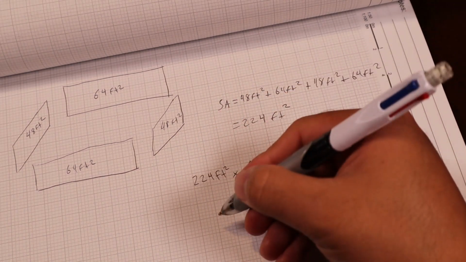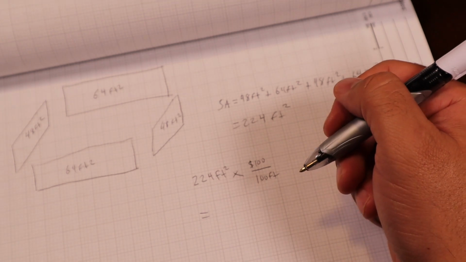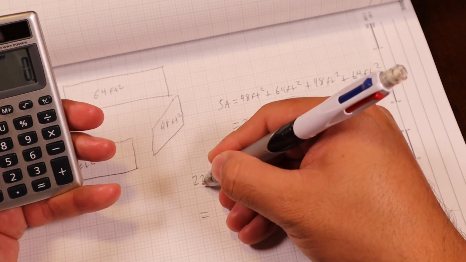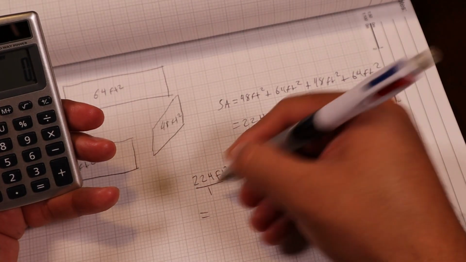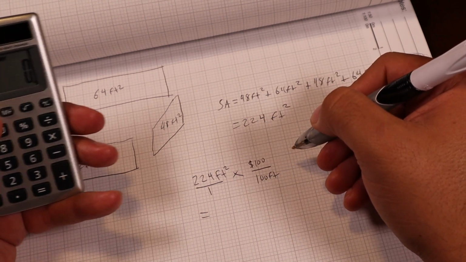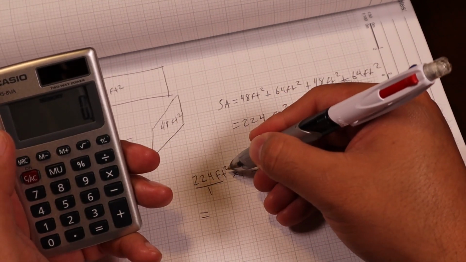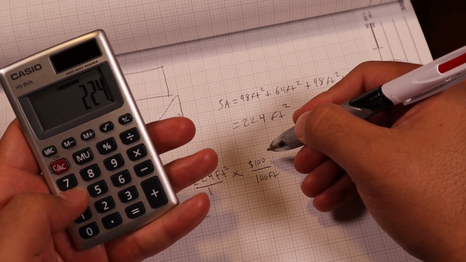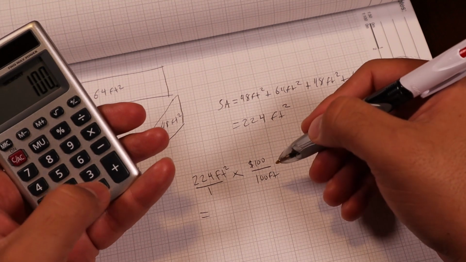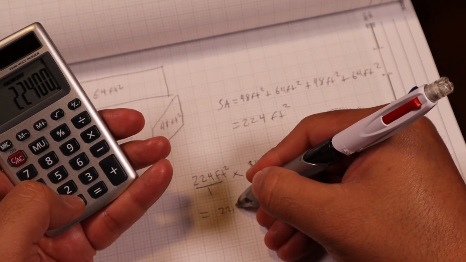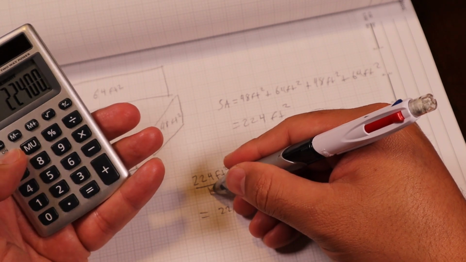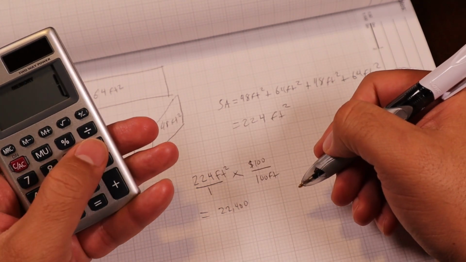Okay. So then if we use our calculator, when we have a whole number, we can add a 1 to the denominator, and it doesn't change the number, so we have a fraction times a fraction now. So we have 224 feet squared times 100. So we multiply from here across. That is 22,400. Now, denominator gets multiplied 1 times 100.